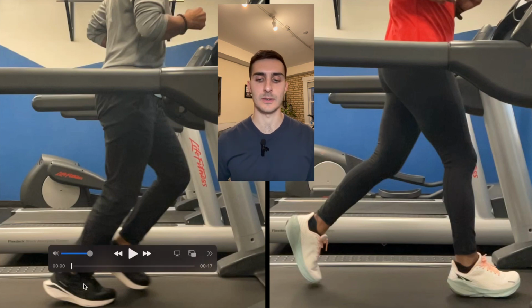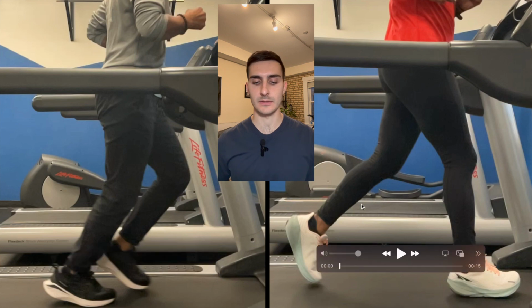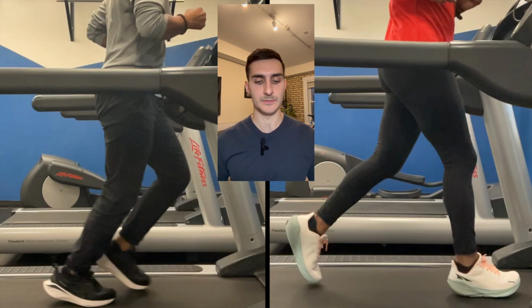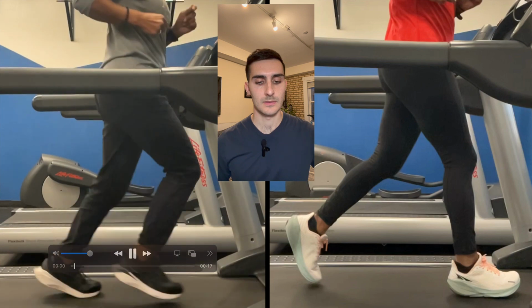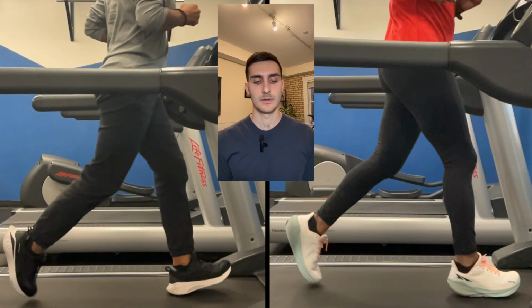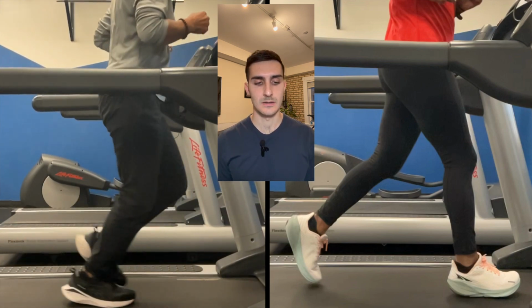And this video on the left, where she's got the dark shoes, is when we first started working together. And then this video on the right is when I was seeing her just the other week. So I'm going to play this video here on the left. And you can see her running gait from the side.